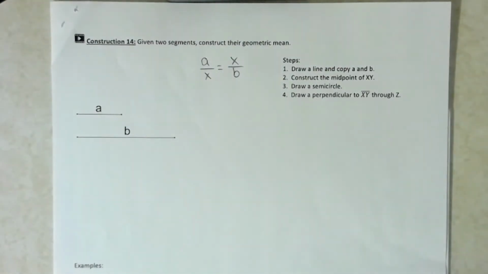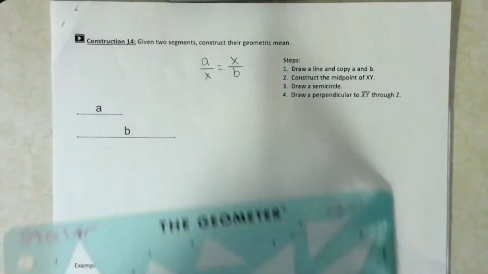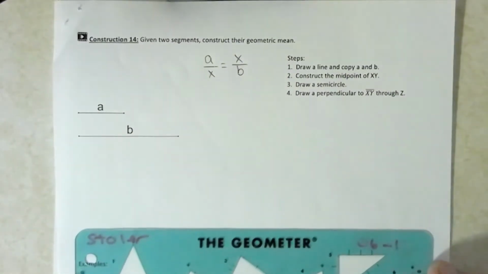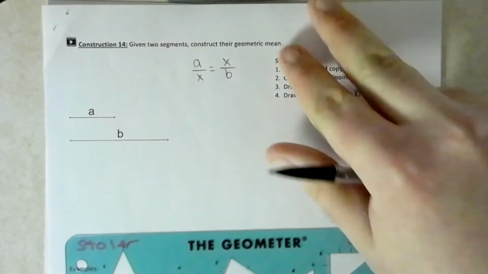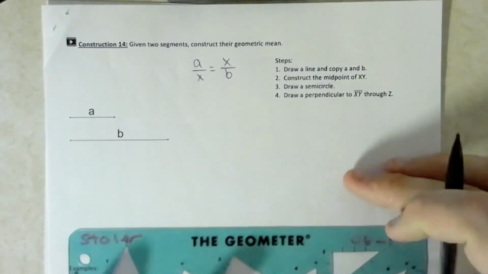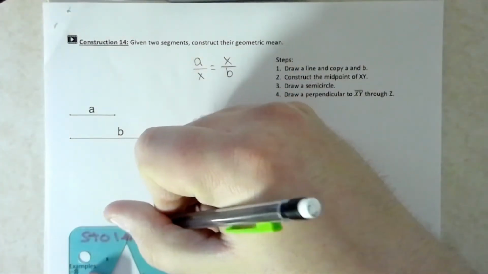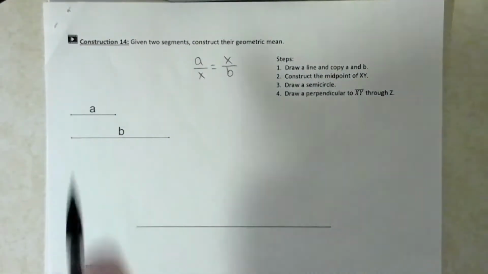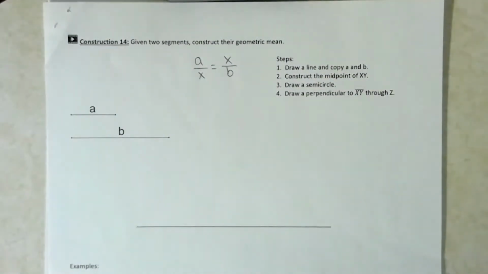So we're going to draw a line that will allow us to copy segments A and B onto that line. I'm going to draw it closer to the bottom of the space that I have on the paper, because a lot of the work that we'll do will be above that segment. I'm just drawing a line, making sure we have enough room to fit both A and B. So we're going to copy A and B onto this segment.